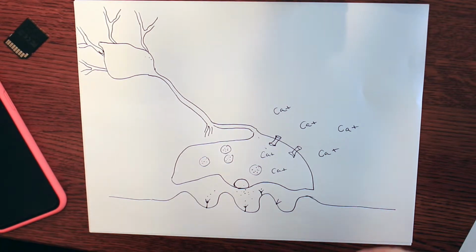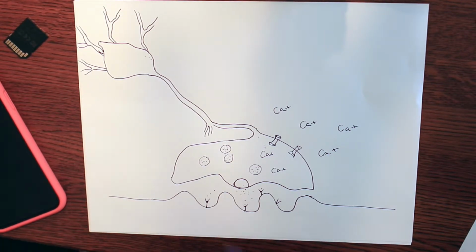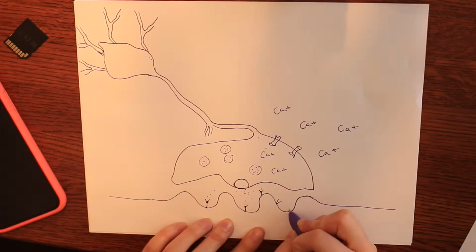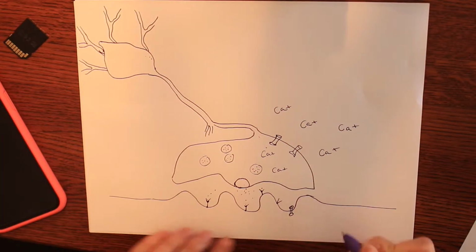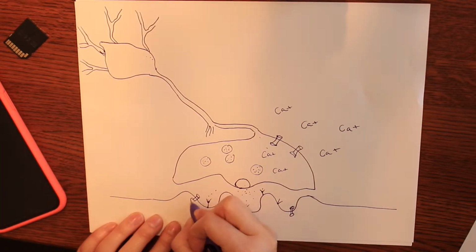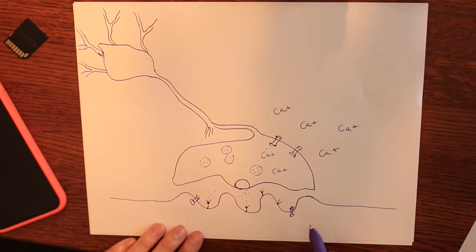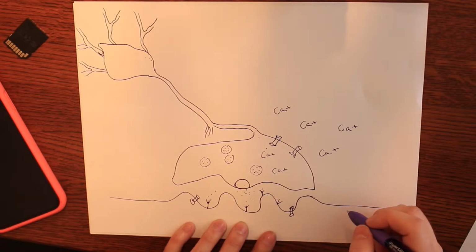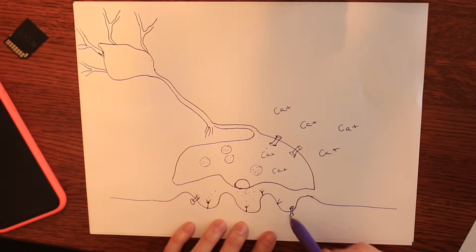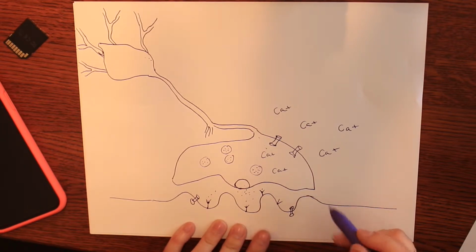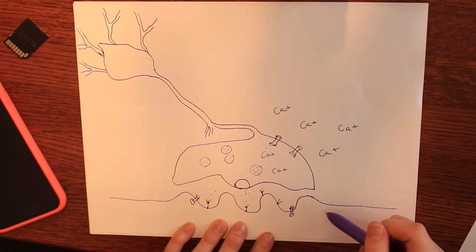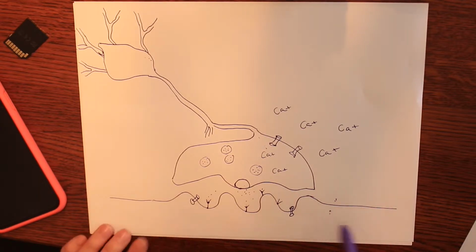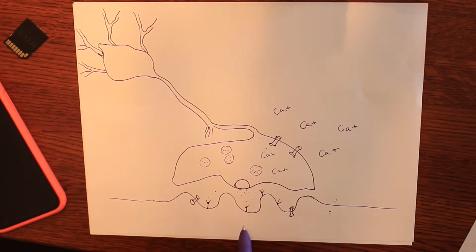Alright, so after this acetylcholine binds to the motor end plate, it allows more channels down here to open, which are chemically gated channels, because the binding of the ACh triggers them to open. This is called the end plate potential. One, because the resting potential of the membrane changes, and it's called end plate because it happens at the motor end plate.